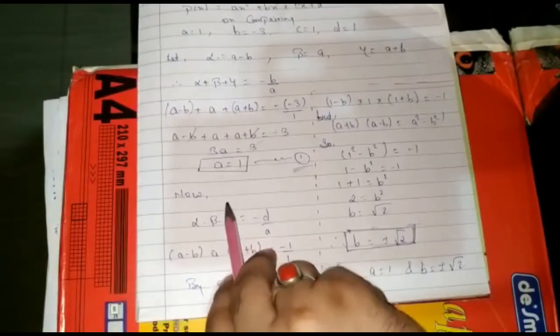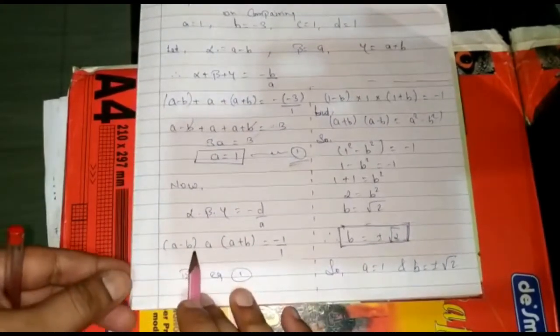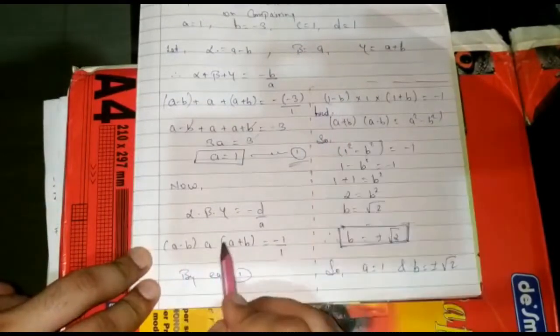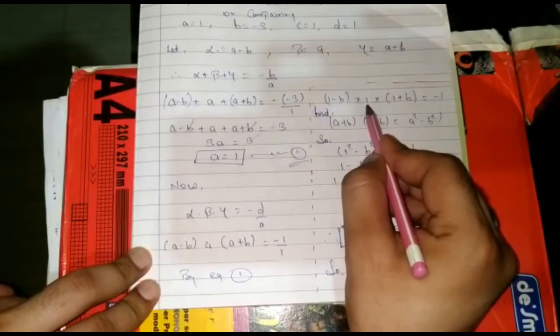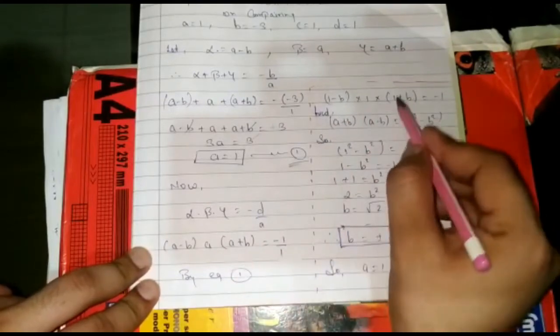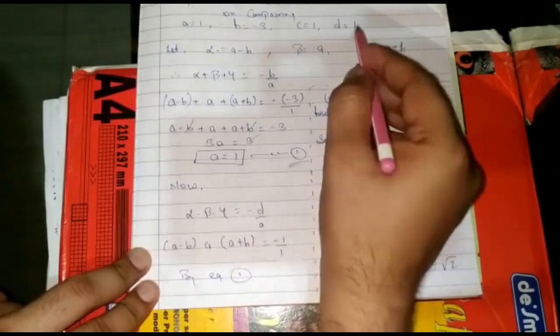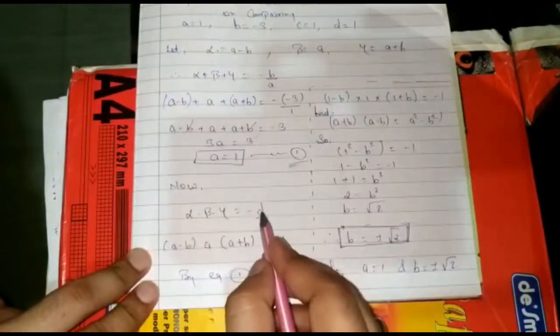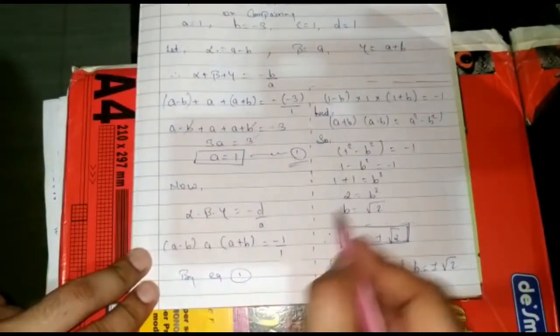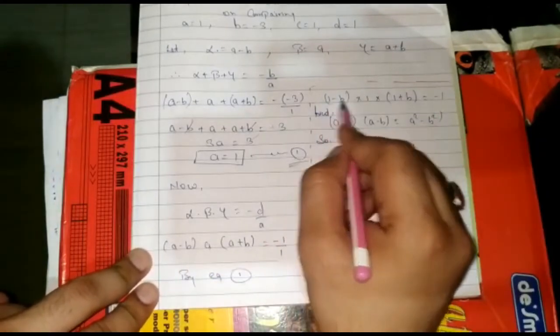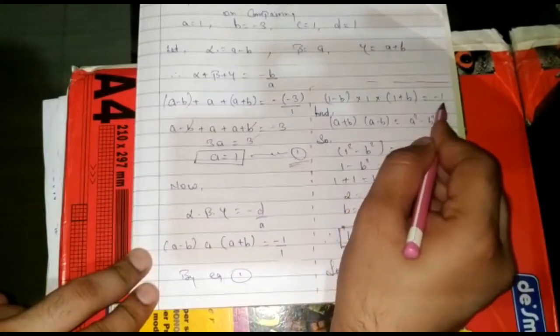So we put a is equal to 1 in this equation. That means 1 minus b, 1, and 1 plus b will be equal to minus d by a. That means d is also 1 and a is also 1, so minus 1 by 1, that will be equal to minus 1. So 1 minus b, 1 plus b will be equal to minus 1.